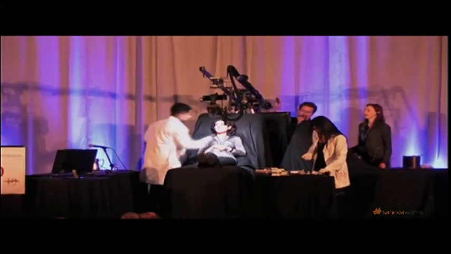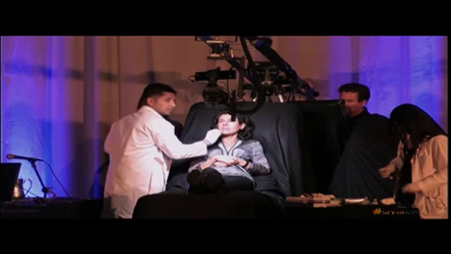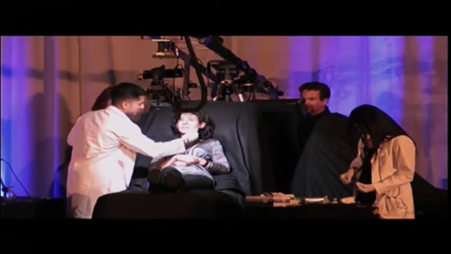to show you some fillers and also some toxin. We're going to be using some Radiesse here. And we're going to be using some Xeomin.